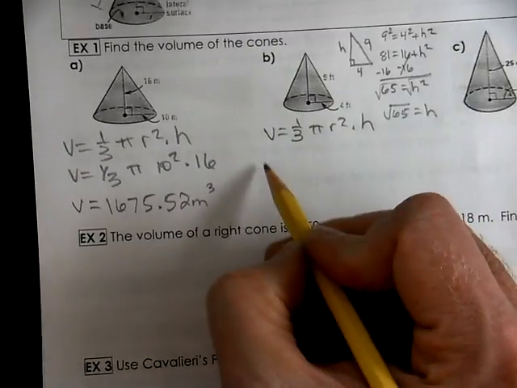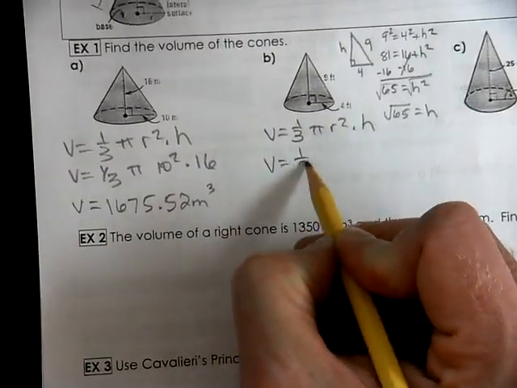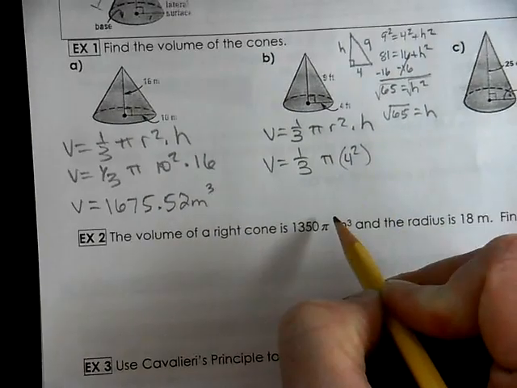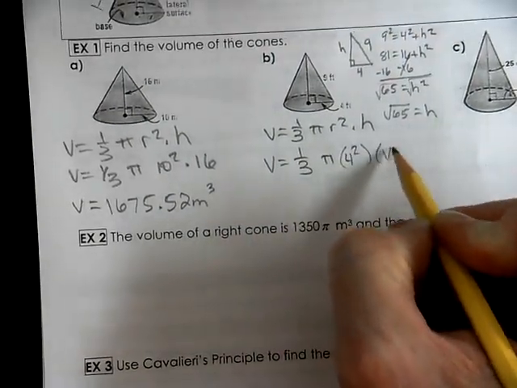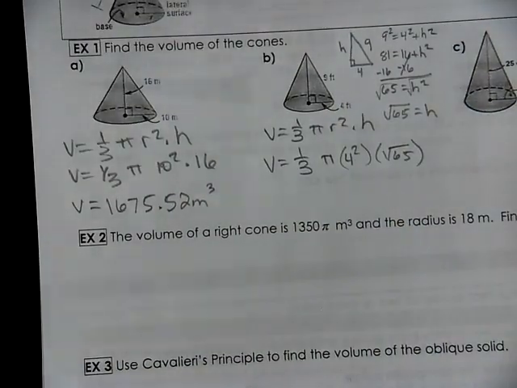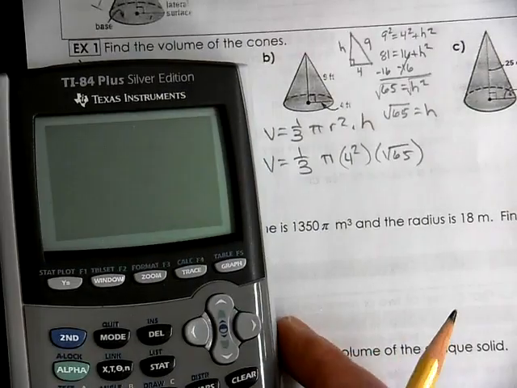Now we're ready to do our calculations. The volume equals 1/3 pi. R is 4, so we square that, times our height, which is the square root of 65. Don't put in a decimal. Keep it the square root of 65 because that's your exact value. It's not a rounded value trying to get to an answer.